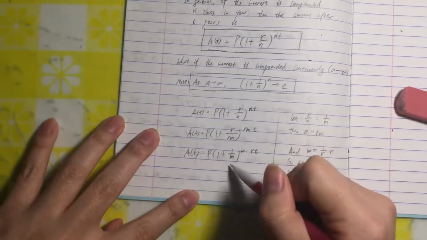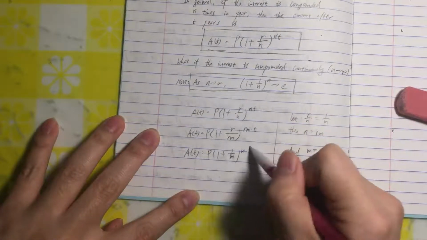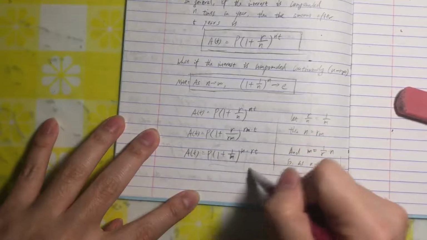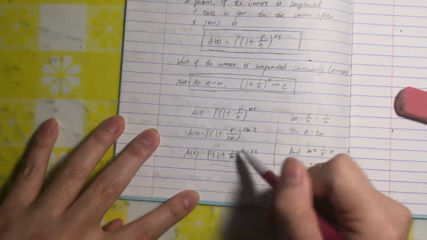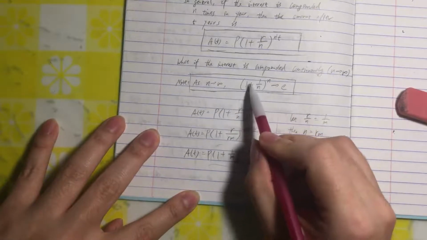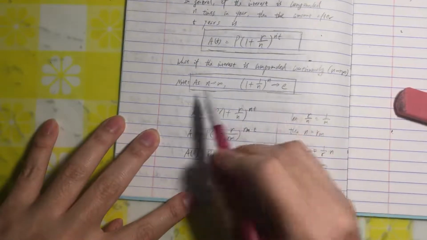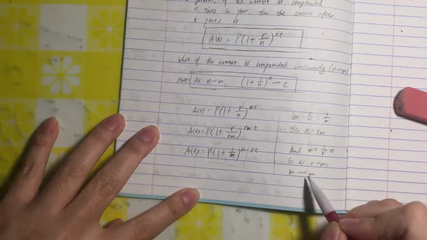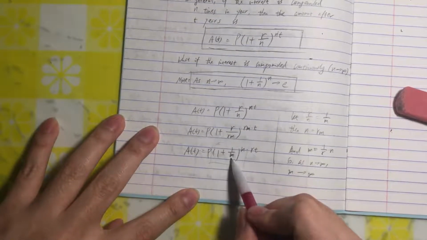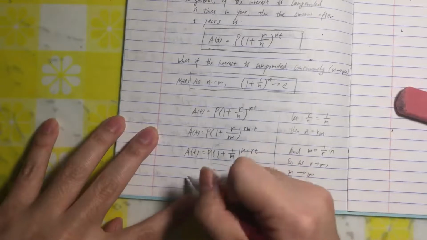Therefore, as m approaches infinity, 1 plus 1 over m to the power of m equals e.